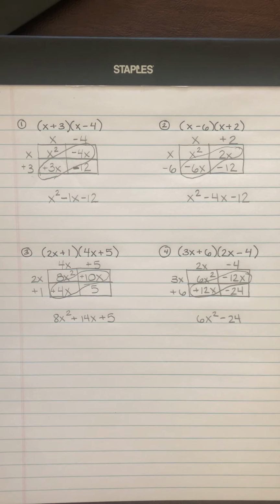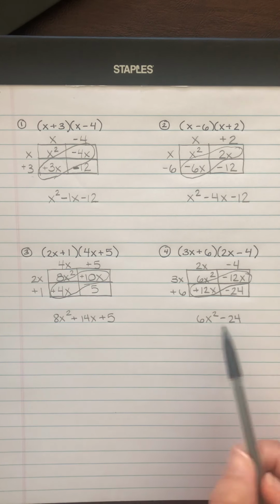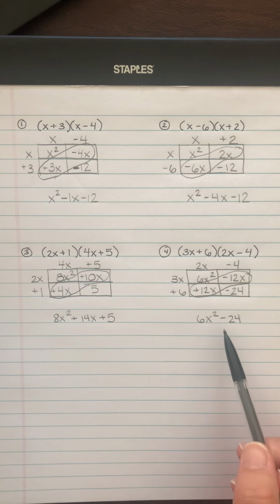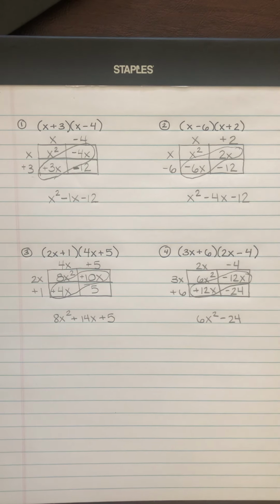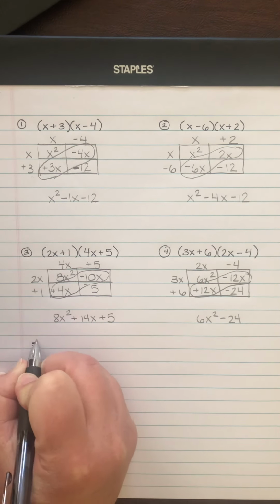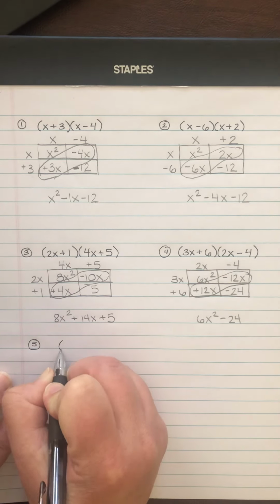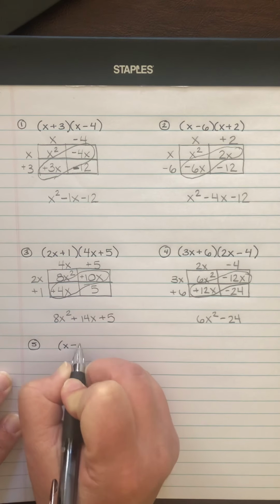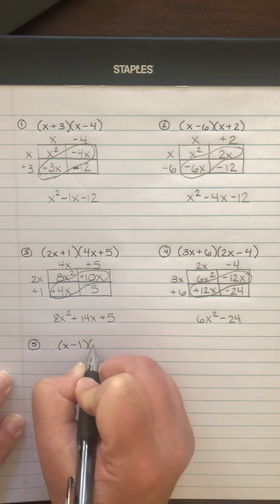All right, so hopefully you unpaused, and here is the answer. It's 6x squared minus 24. If you want to go back and rewatch that, feel free to go back. I showed basically how I set it up and all of the steps. And I'm going to add one other problem here to do. And this is going to be a binomial times a trinomial, because I think we could also use some extra work on that.